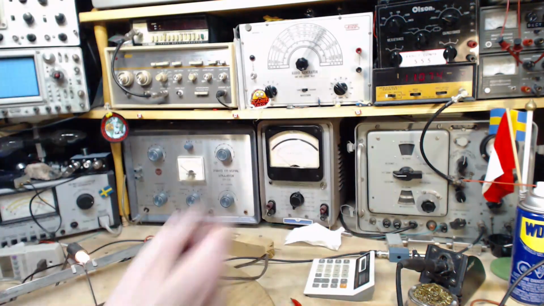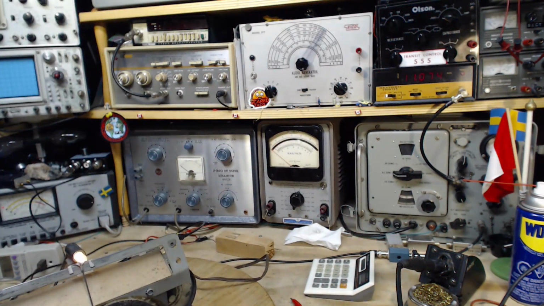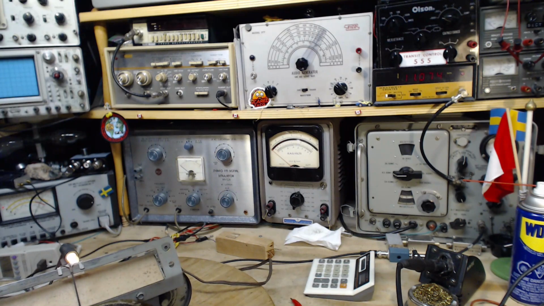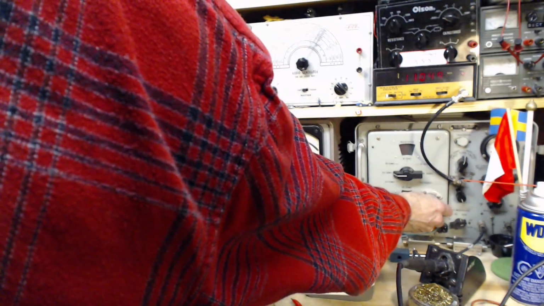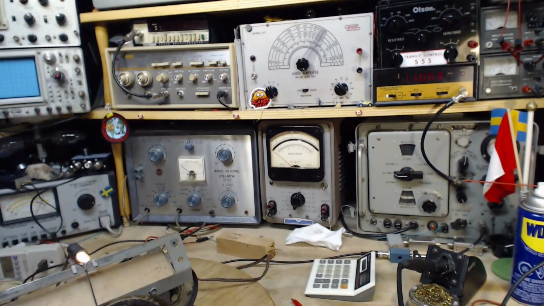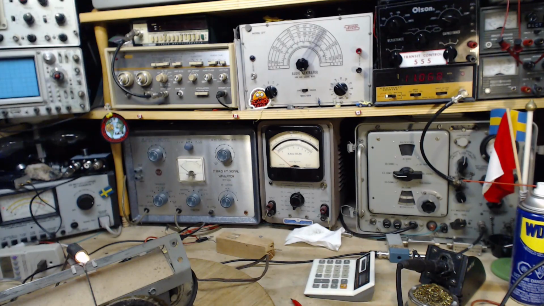There it is. Okay, volume. That's the volume full. Back a little bit. Well, I think it's better. 11.068.